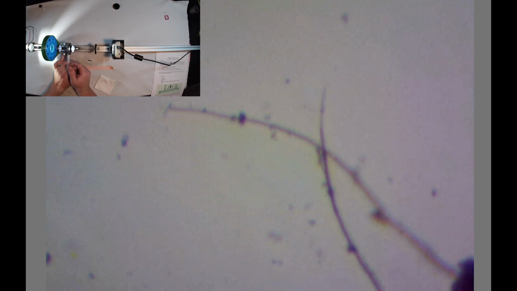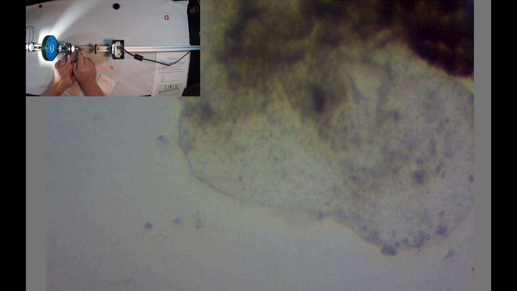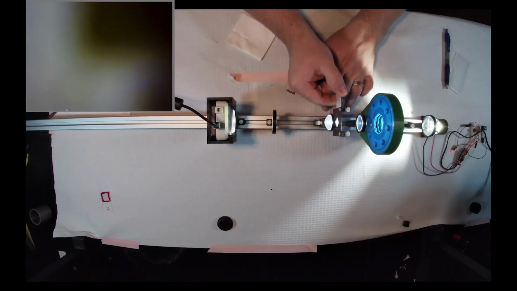Oh yeah. So just some pond scum. There were some smaller creatures moving around in here earlier.